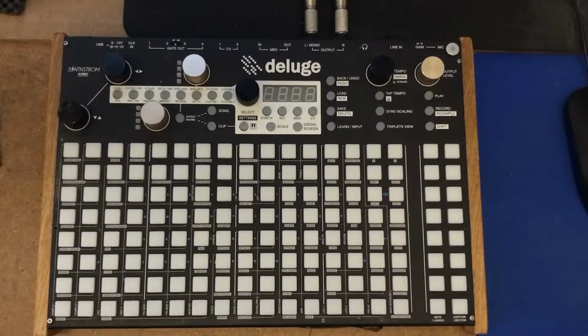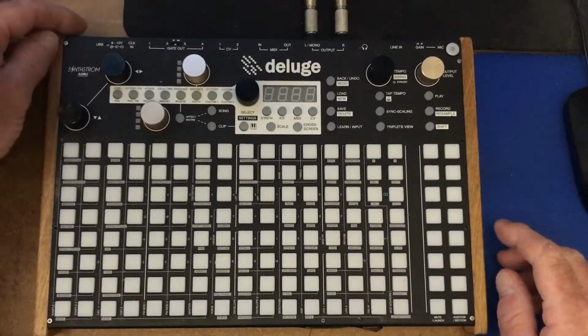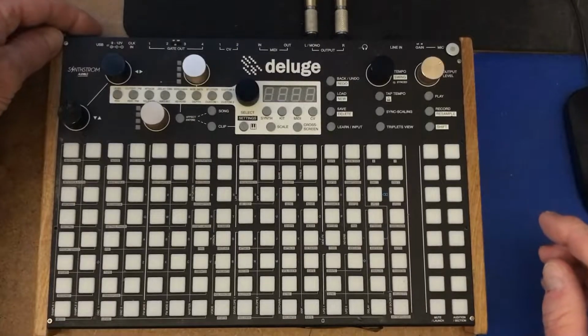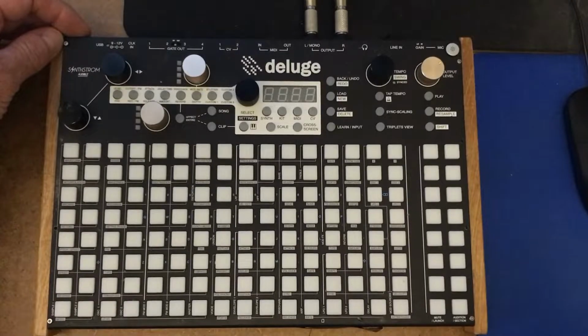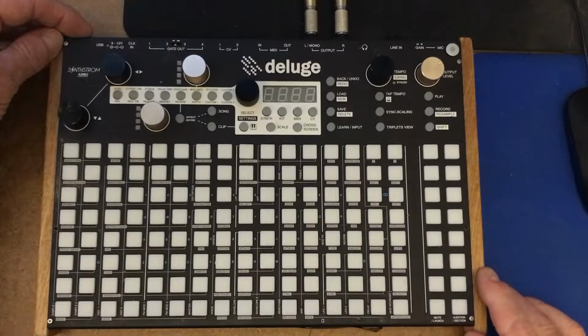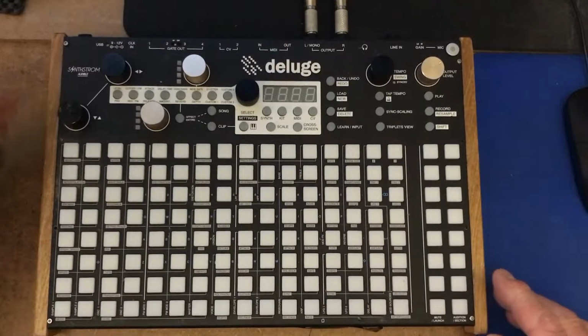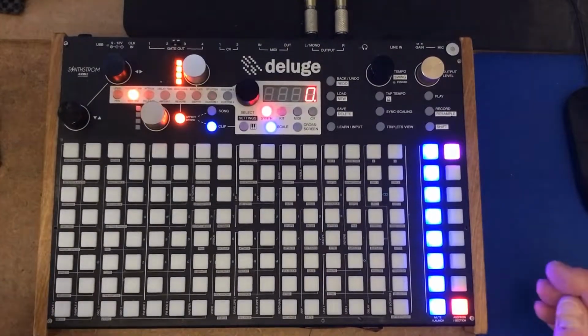The Deluge using slow LFO to alter filter and resonance over time. This is a quick look for Bartholomew Rejowski on the group. So it's not going to be super musical, I don't think.